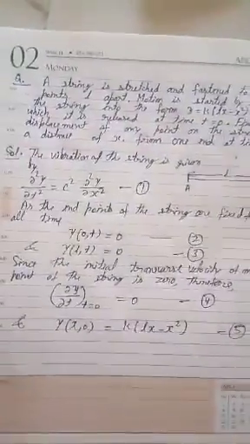And to obtain the solution of equation number 1, we use the method of separation of variables.